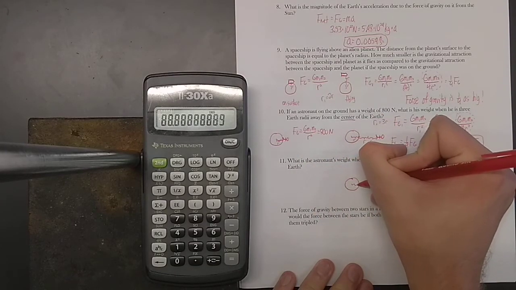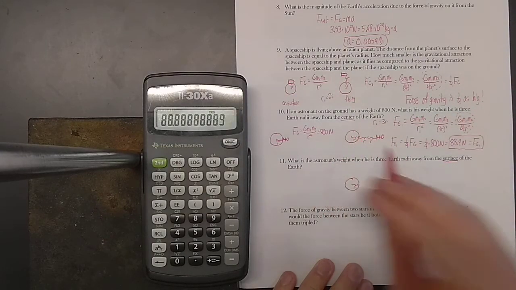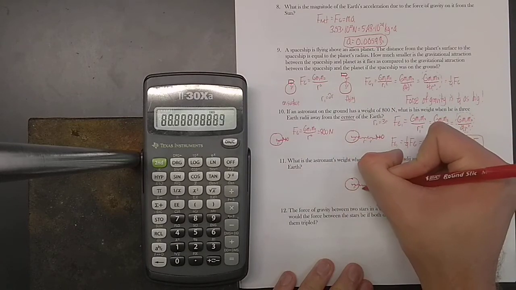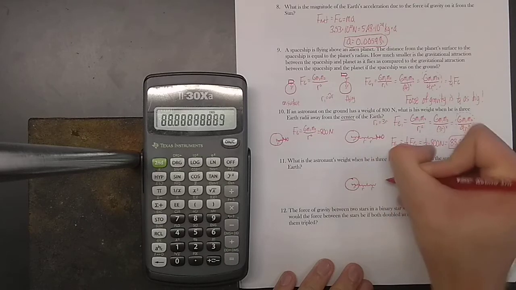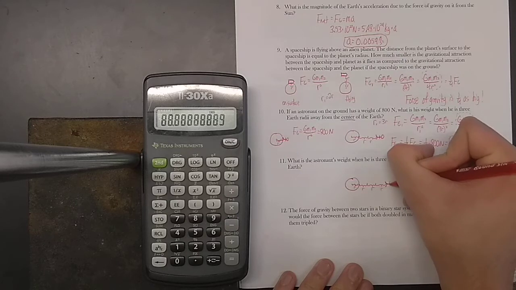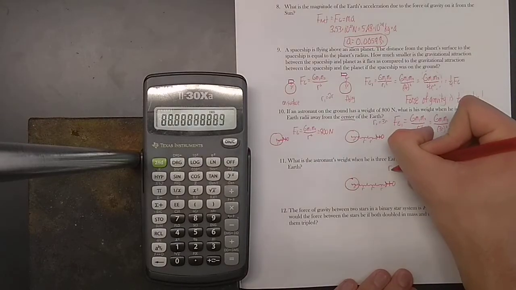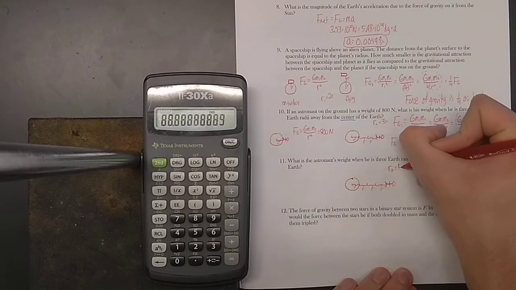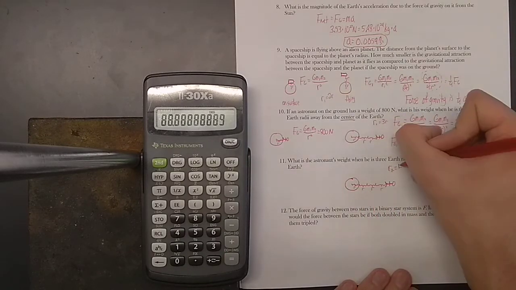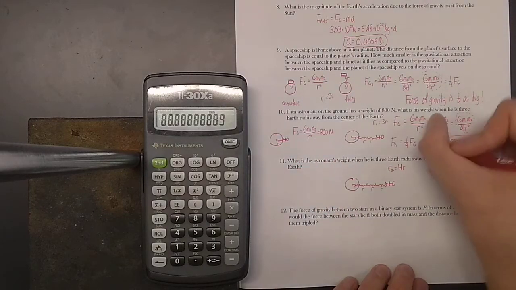Here's Earth. If he's 3 Earth radii away from the center, it's this far. But this is only 2 Earth radii away from the surface. 3 Earth radii away from the surface means that that astronaut is farther out. Okay, you can see right there that he's farther away. So I'm going to label this R2 this time, and we're going to say that he's now 4R, 4 Earth radii away from the center. 4 times as much separation as up here when his weight was 800.